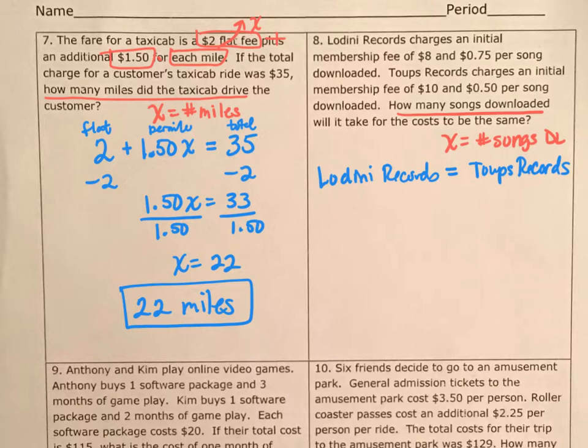Okay, so now I just complete the information for Lodini. Lodini had an initial fee of $8 and then 75 cents per song downloaded, because that's the x right there. So setting that one up, we've got Lodini Records is $8 flat fee or initial fee plus 0.75 for every song downloaded.